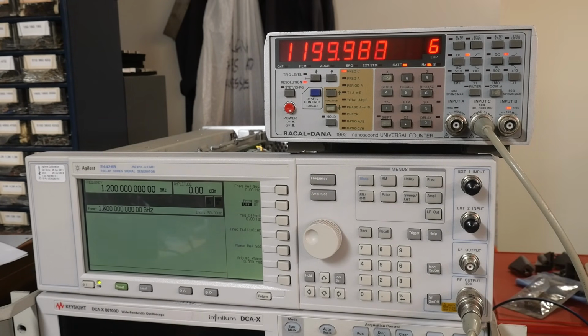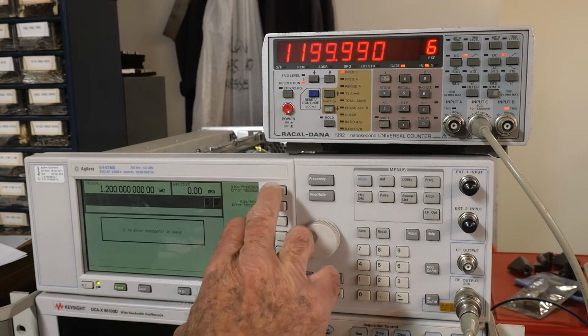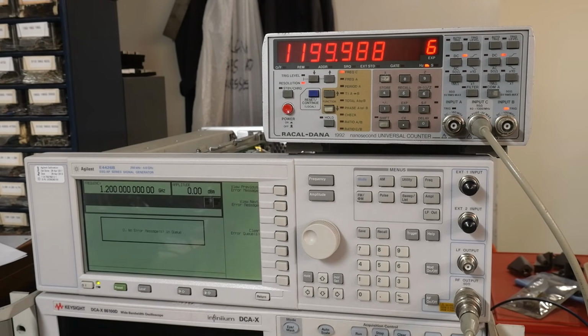It was not working good yesterday. Well, I don't know. Maybe it's just good now. Let's do a utility, error information, clear the error codes, error info. There are no errors.